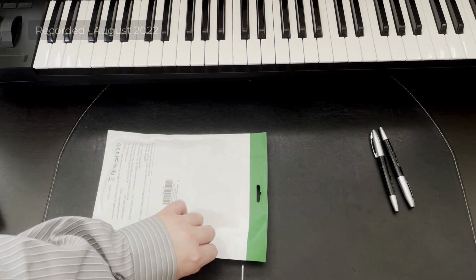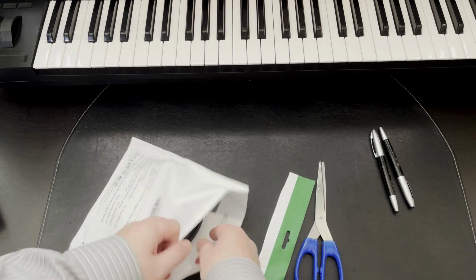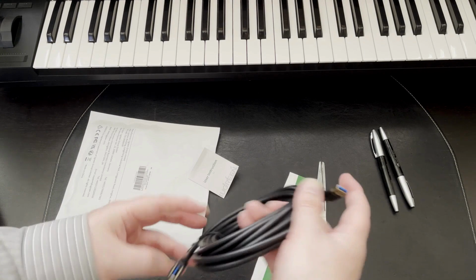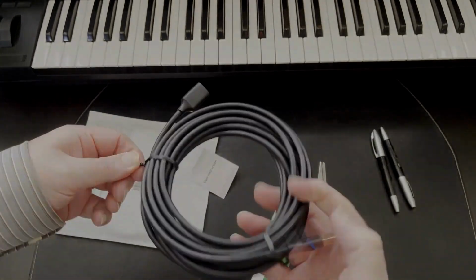Okay, so now we're just going to open up this USB thing here, which we've done before. This is from Ugreen. And yeah, it's a USB 3 extension cable, 16 feet, so that should reach.